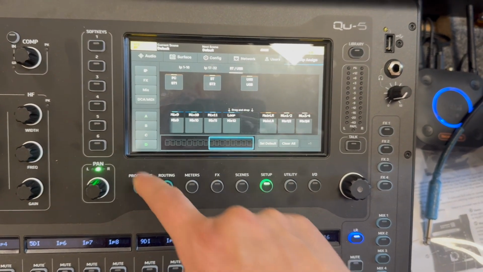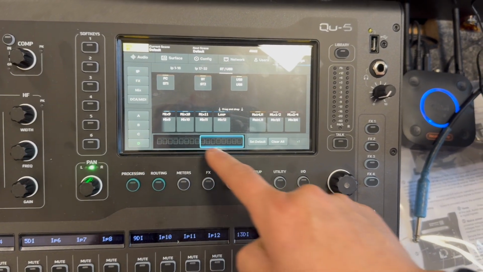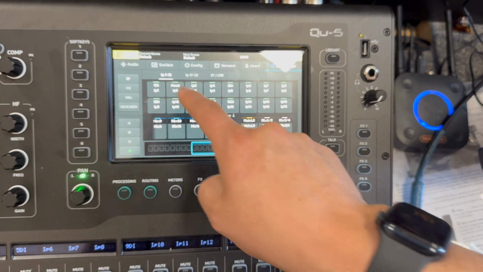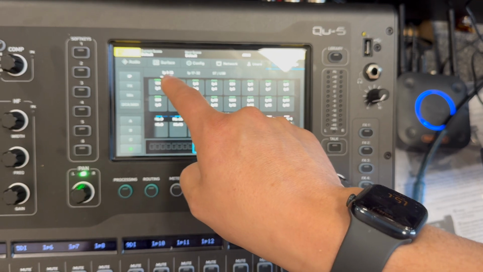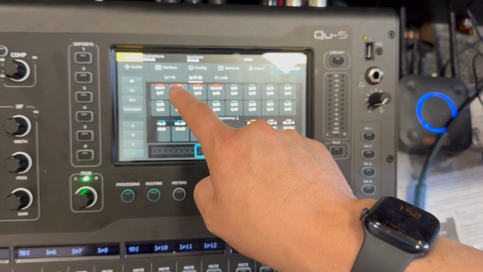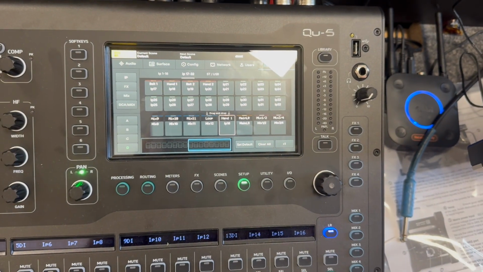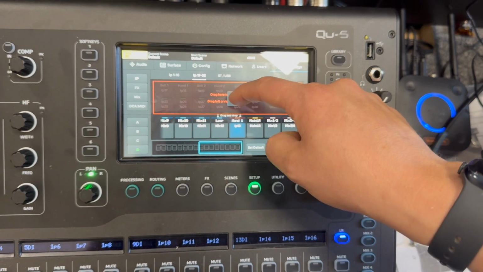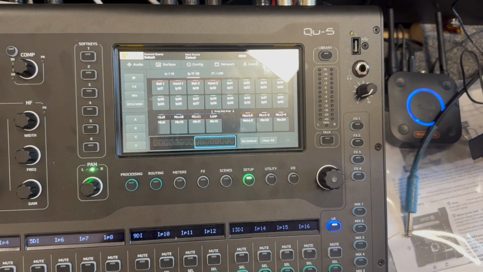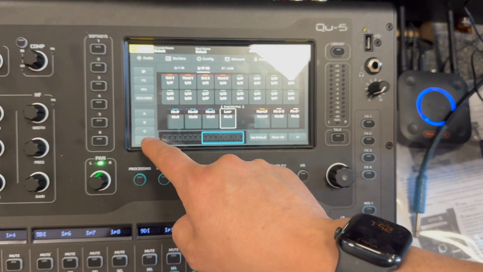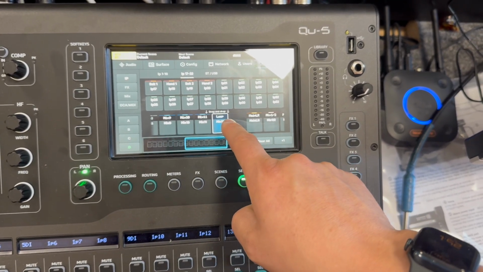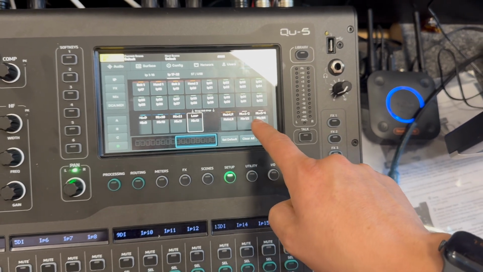So we can say that in layer D, for example, if we wanted to add, let's say, input 18, so we would go to input 17 to 32, find input 18, and we could drag that into this spare gap, or if we want to get rid of it, we can drag and remove it at the top, and then that way it aligns with, so here on D we've got our mixers 1 to 12, and then we've got our left right matrix there.